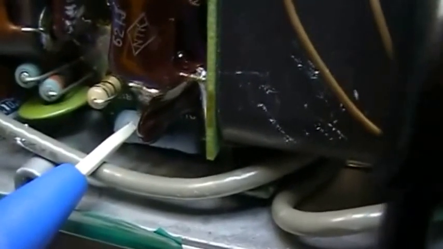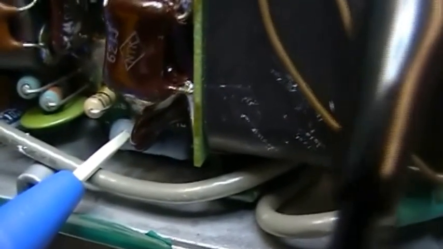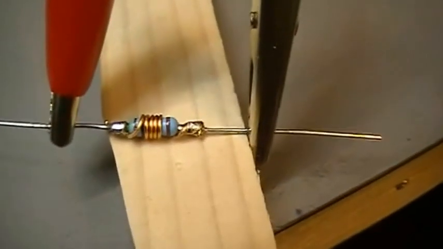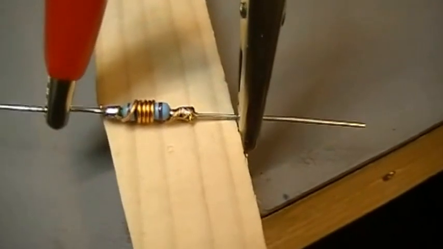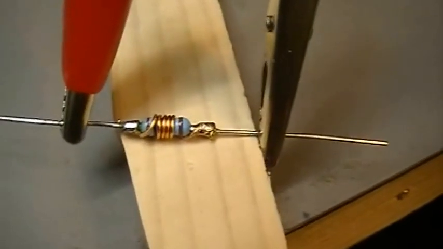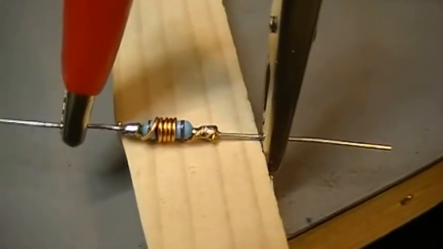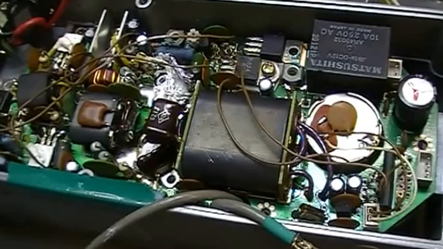So we have to take one side out, the side which is connected to the base, and between base and this resistor we will put our little coil, and then we see whether we can fix the self oscillation issue with it.